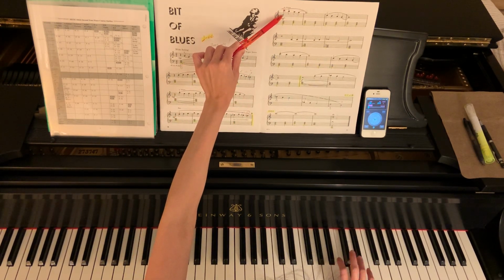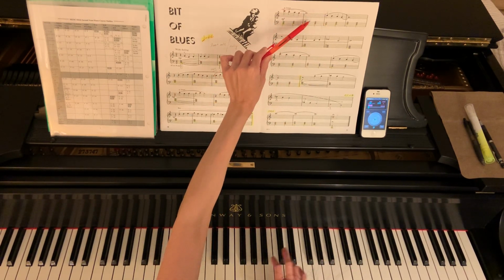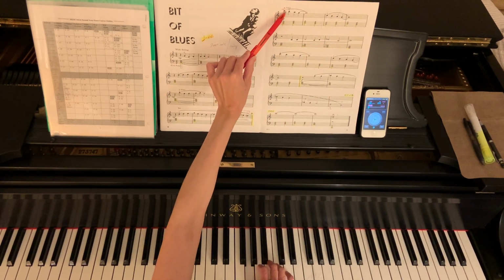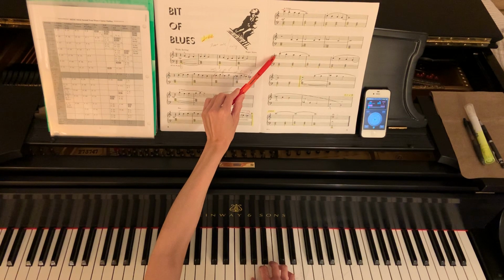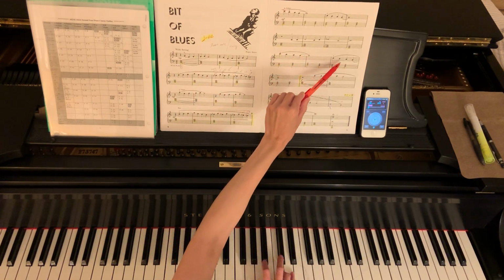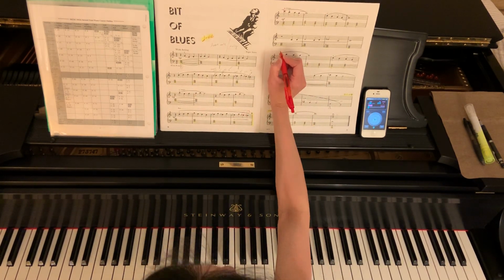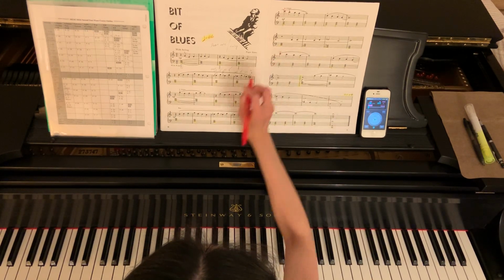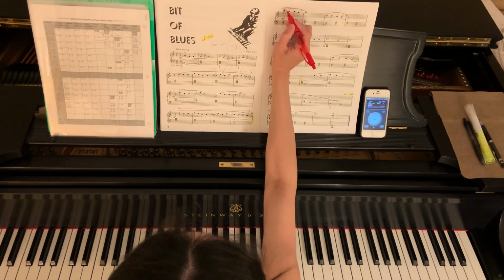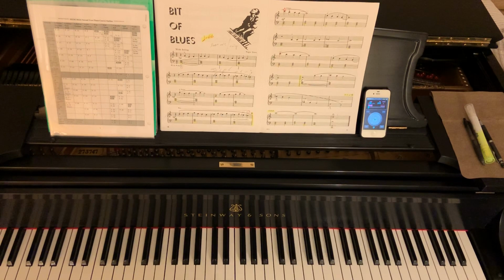C, try to go across B, A, G. Here's the tie. C, B, A, G. Do you understand? C, B, A, G, C, B, A, G. They're exactly the same, except the first note. The second time we use the fourth finger. The first time, because we're coming from the previous measure, we need to use the thumb to make it legato, make it connected.